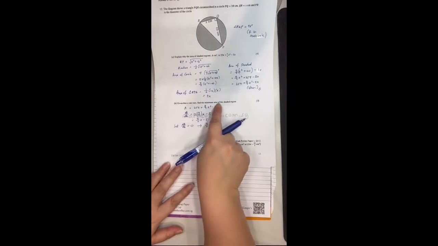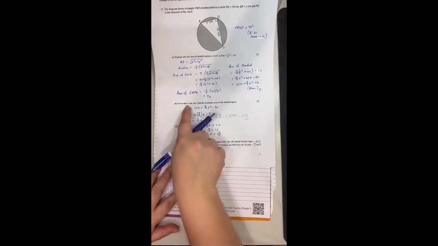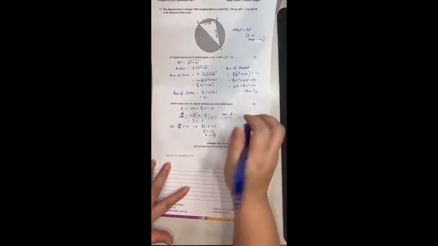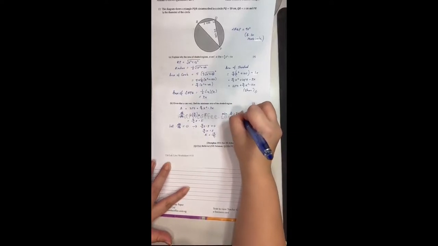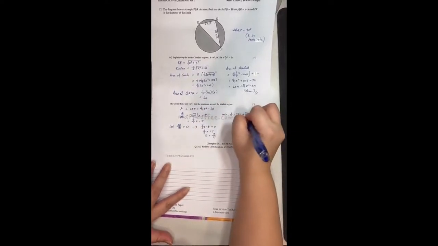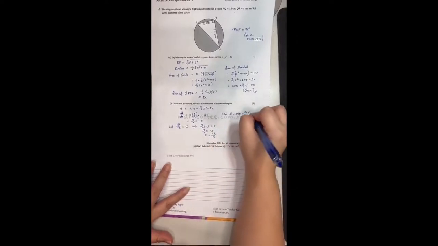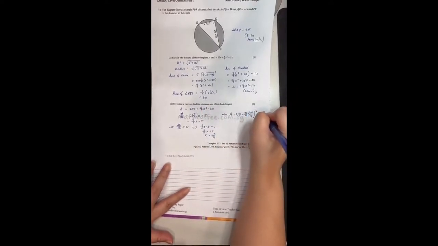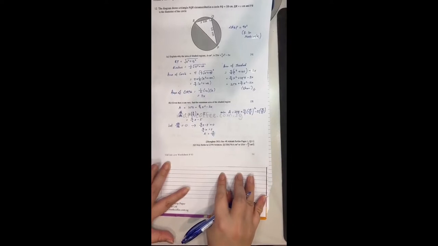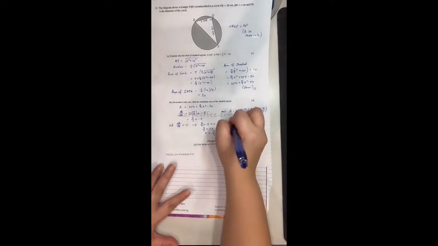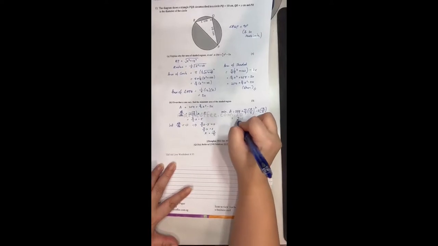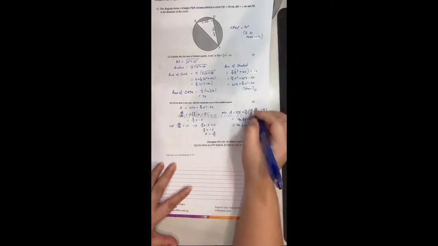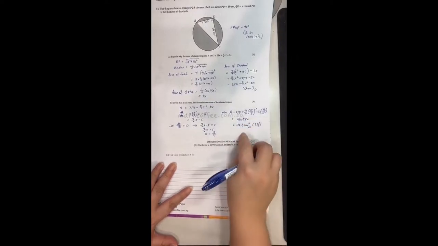So they say find the minimum area. So I just need to sub my x into my A. So my minimum area will be 25 pi plus pi over 4 x squared minus 5x. And actually, they never ask for exact form, so you can just press the calculator, get a decimal. So it's 70.582, round off to 3SF is 70.6 cm squared. So that's my minimum area.